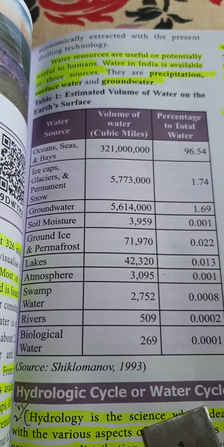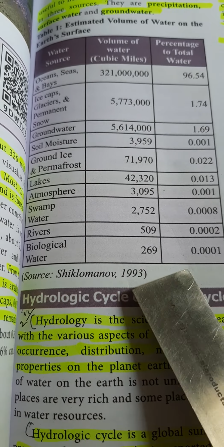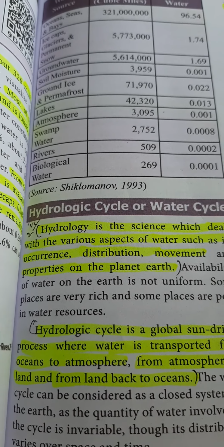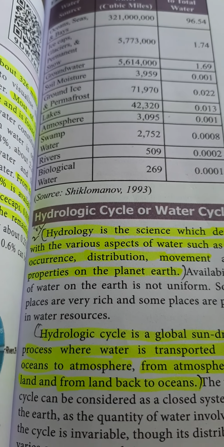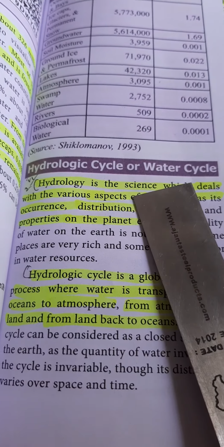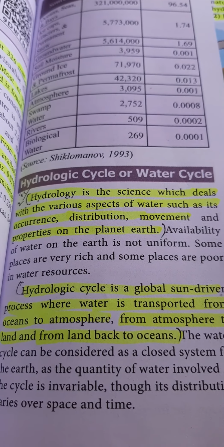This is the estimated volume of water on the earth's surface. You read this table. So now we can see the hydrological cycle or water cycle.